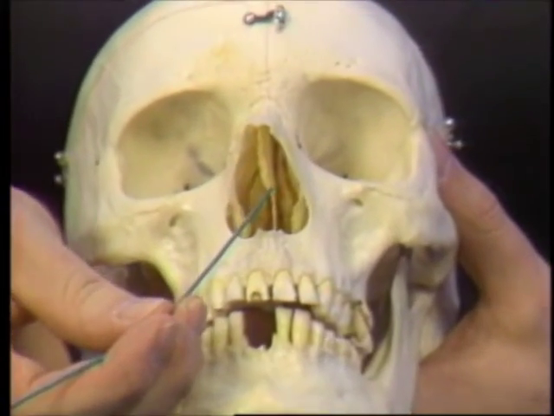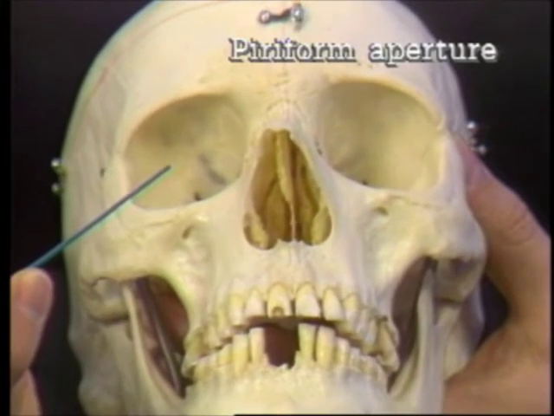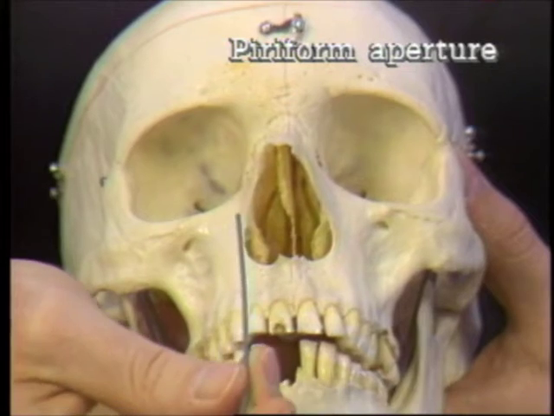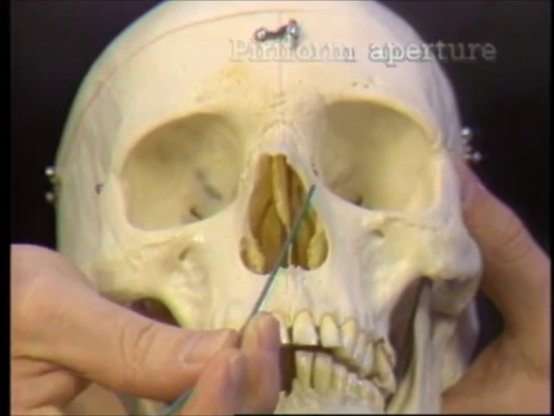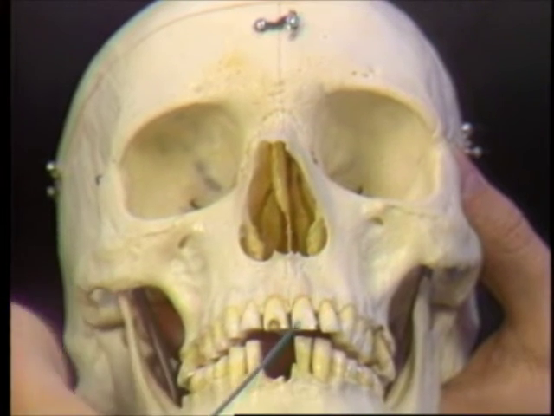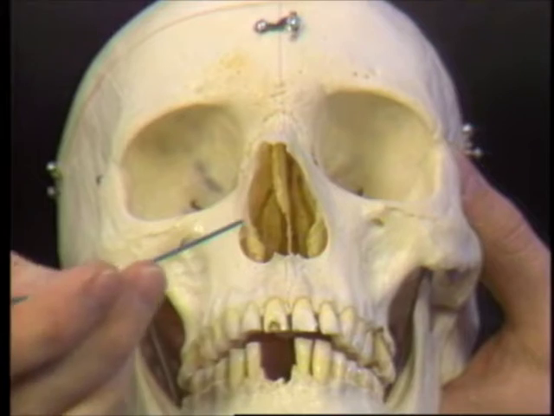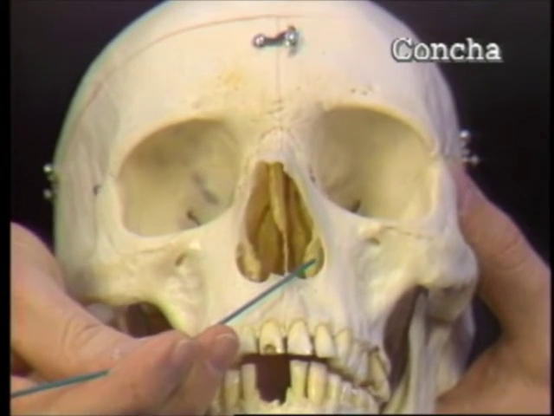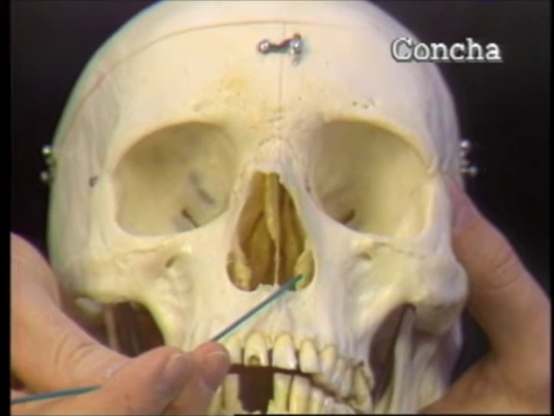If we look through the bony opening in the skull, which is called the piriform aperture because it is pear-shaped, we see several things. We see the bony remnant of the septum. And again, because the nose is deviated in this individual, it is deviated to the patient's right. We can see through to the inferior concha, which is the bony structure of the inferior turbinate.